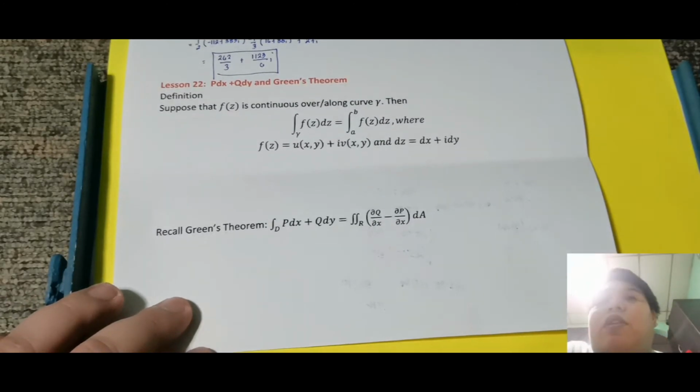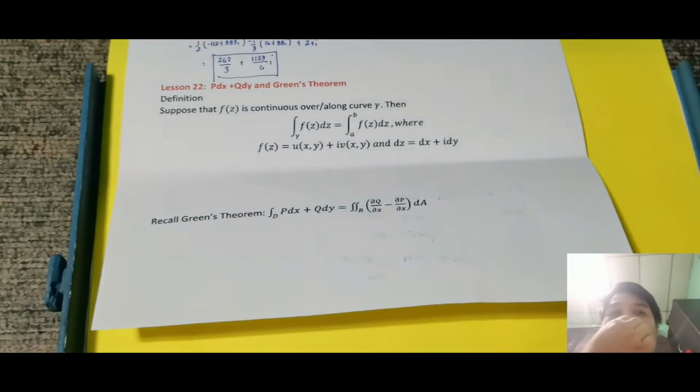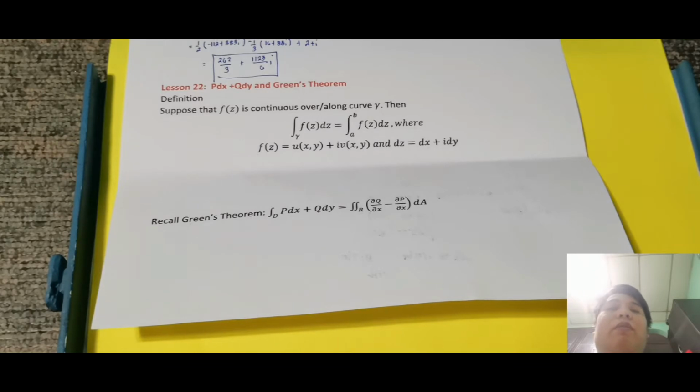Okay guys, so ito na yung lesson 22. Ito yung Pdx plus Qdy and Green's Theorem. So pag-uusapan natin yung integral ng Pdx plus Qdy, or yung complex function, yung two complex variable function.